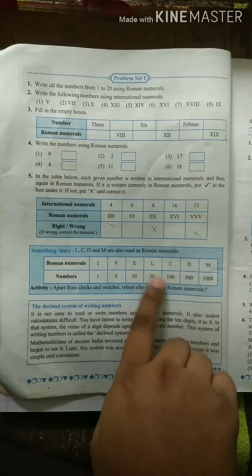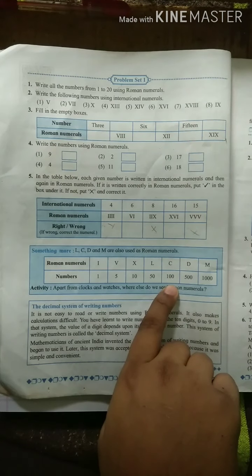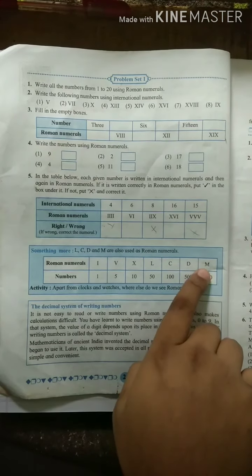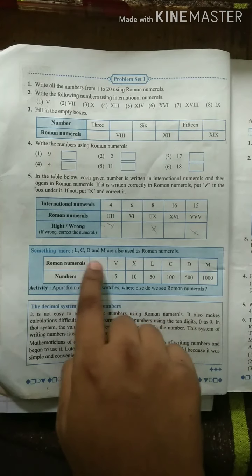For example, if I want to use 50, I will use the letter L. If I want to use the number 100, I will use C. If I want to use 500, I will use D. If I want to use 1000, I will use letter M. So all these letters you have to learn very well.